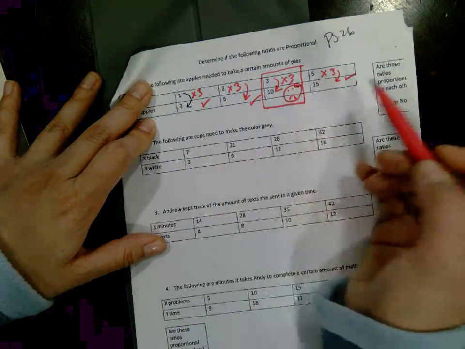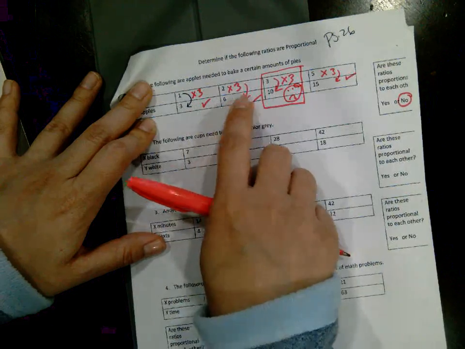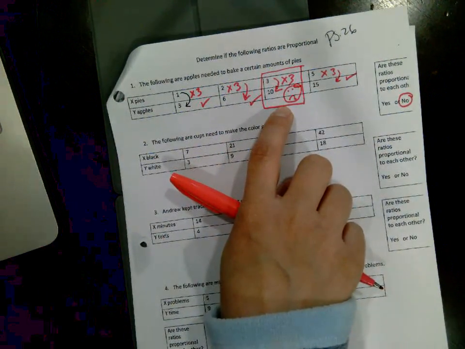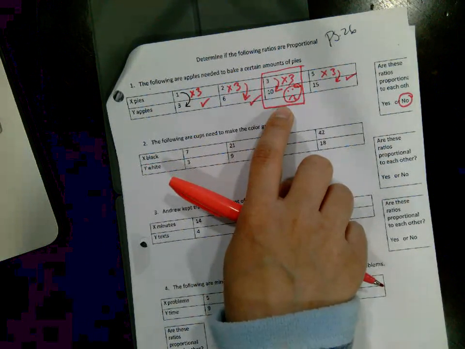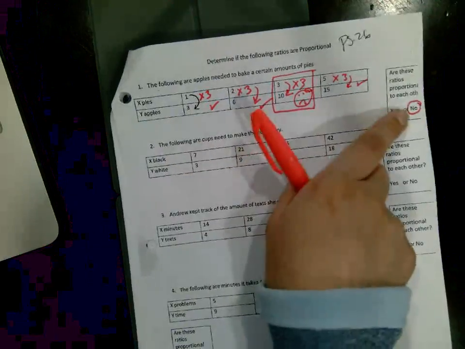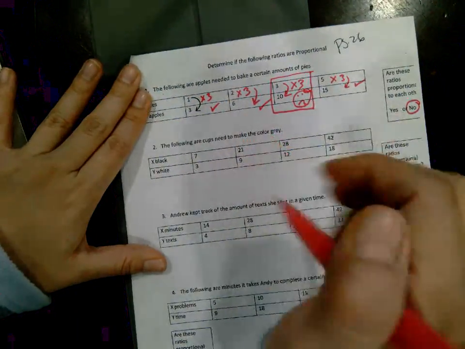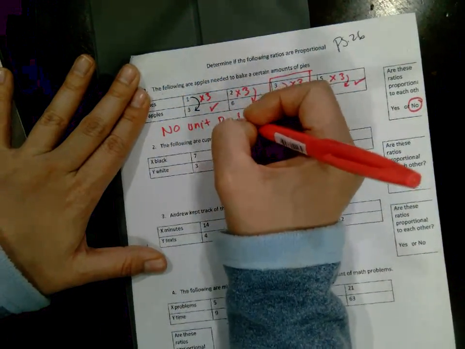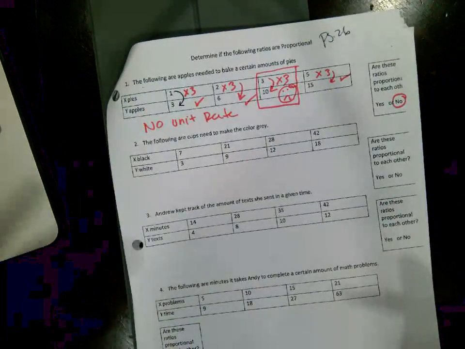Why am I all sad? Because these are not proportional. It works every single time except for this one. So this would create a non-straight line. It wouldn't be straight if we had to graph it. So because of this, the whole thing is not proportional. If it's not proportional, there's no unit rate, and there's no equation because there's no unit rate. Okay? So that's one way of doing it.